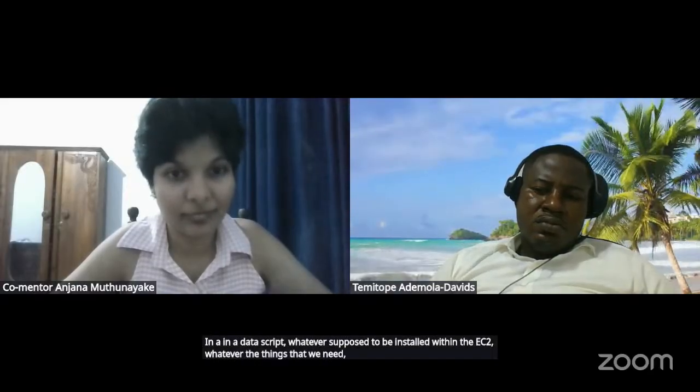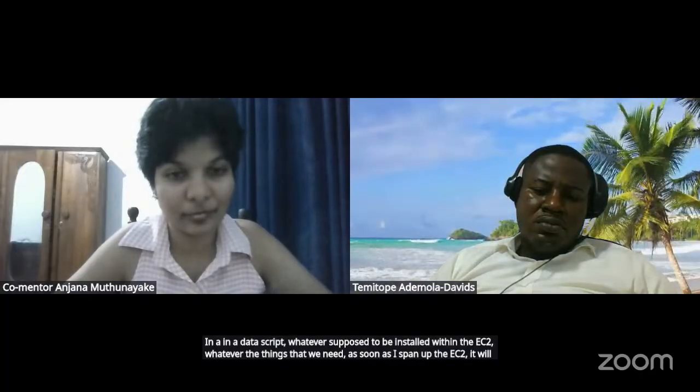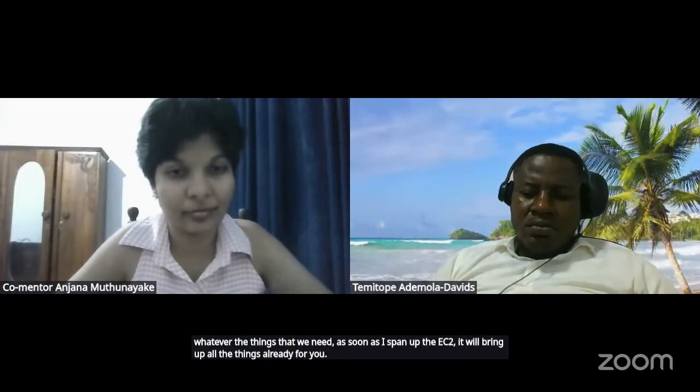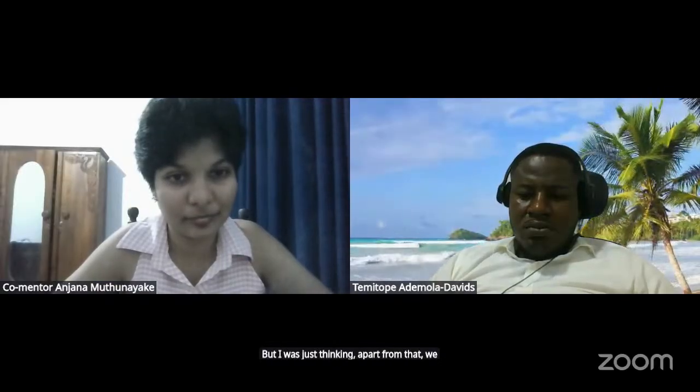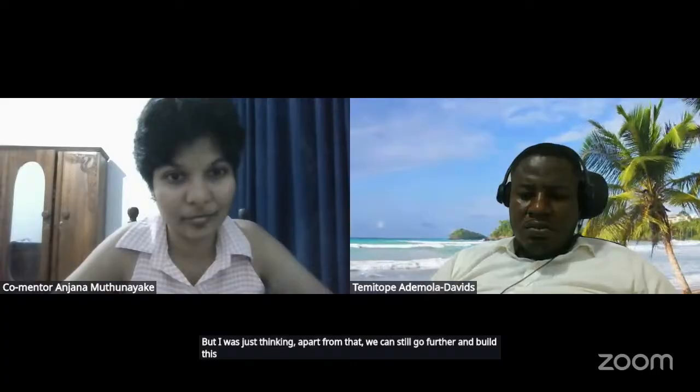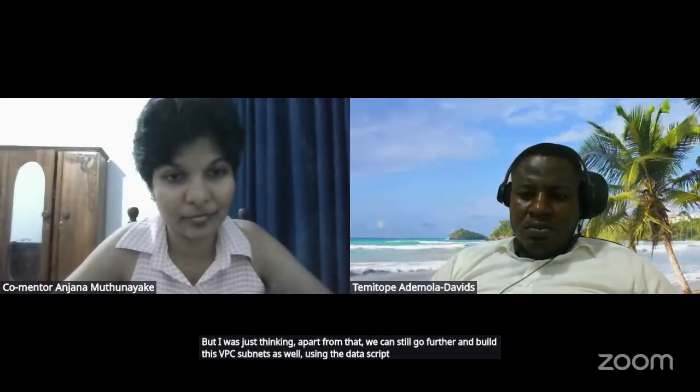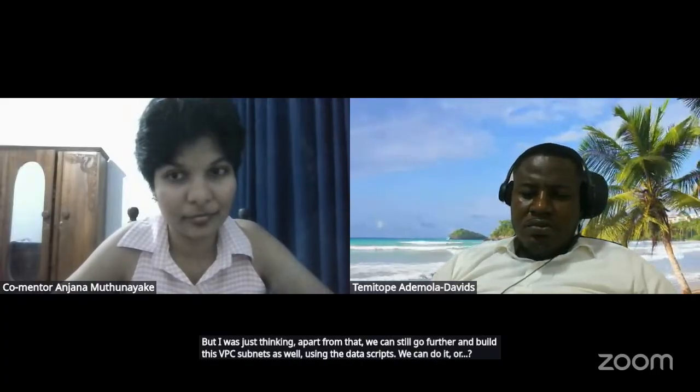As soon as it spins up the EC2, it brings up all the things ready for you. But I was thinking, apart from that, can we still go further and build this VPC and subnets using the data scripts as well, or is it part of something else?